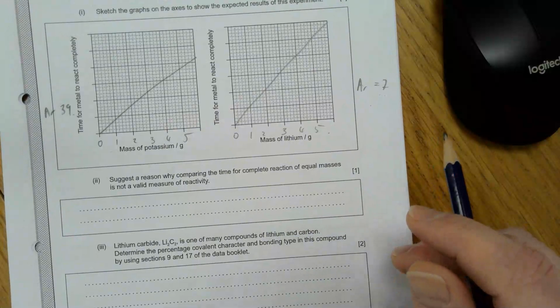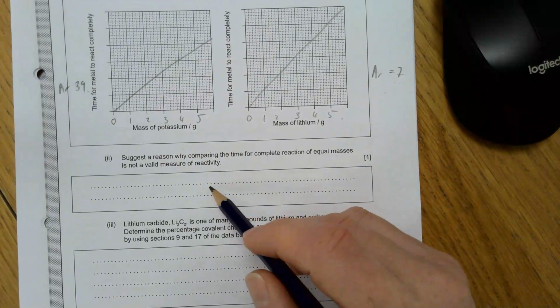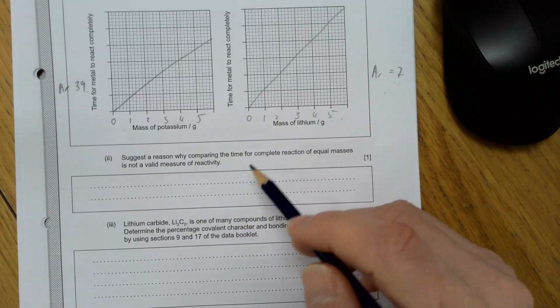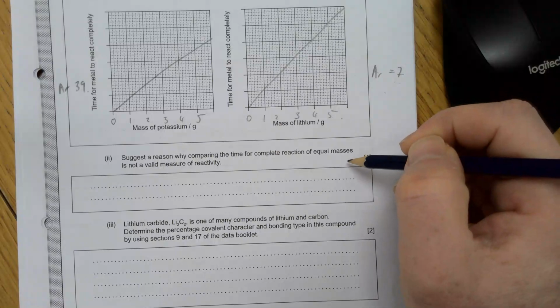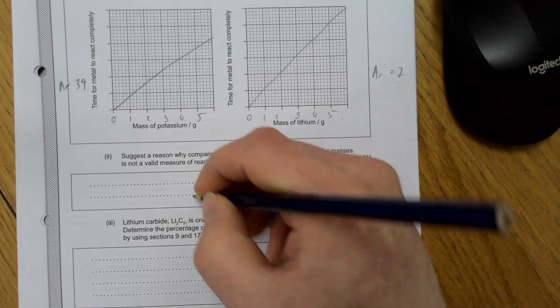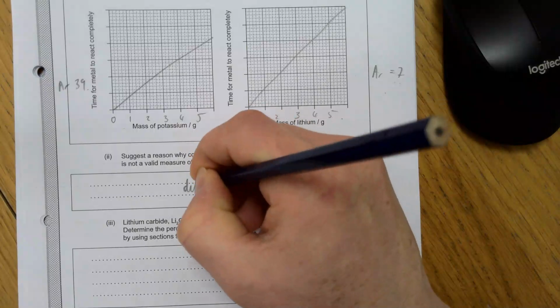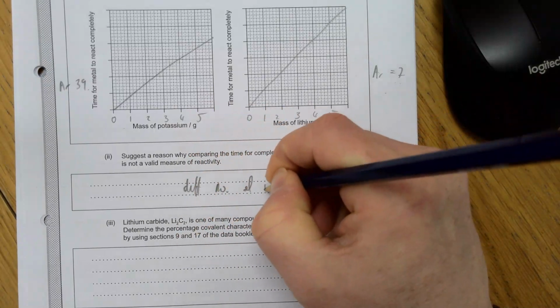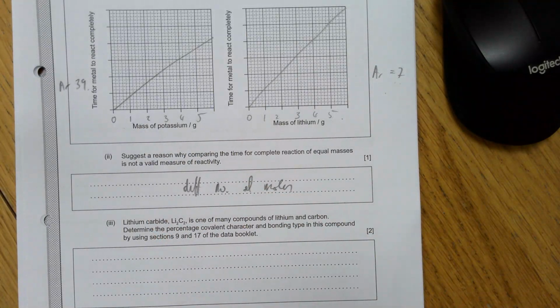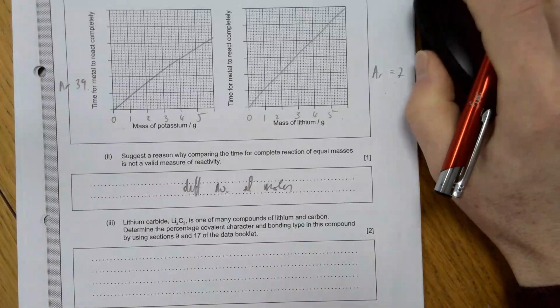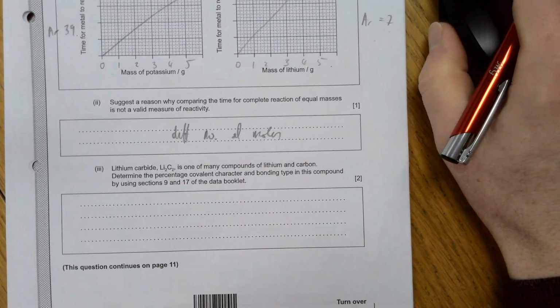I don't really like the question, if I'm honest. And that relates to part 2 here, which is that there's no point in comparing 2 different masses. It's not a valid measure of reactivity because you've got different numbers of moles in each case. There's no point comparing apples with pears. It's very difficult to therefore predict what the outcome would be. So I didn't really much like that question.